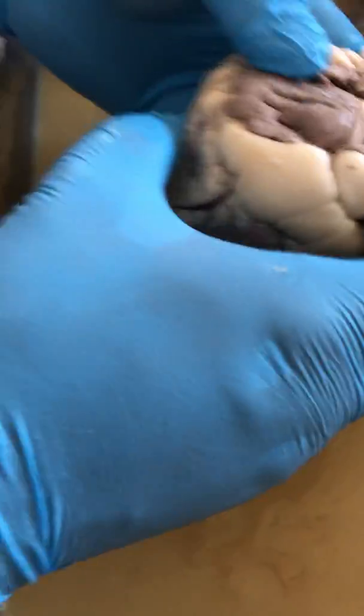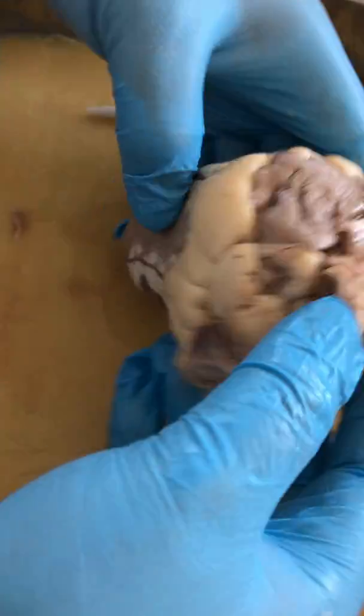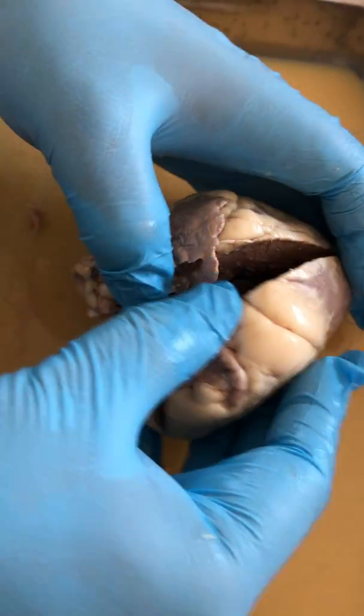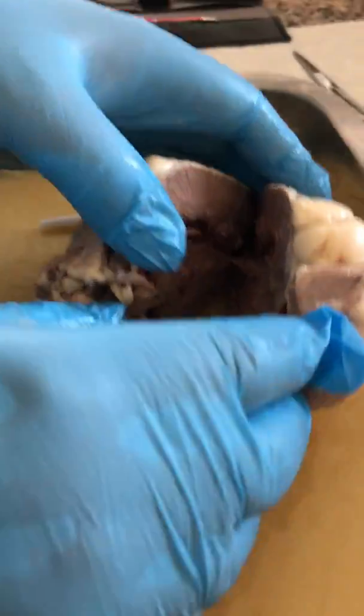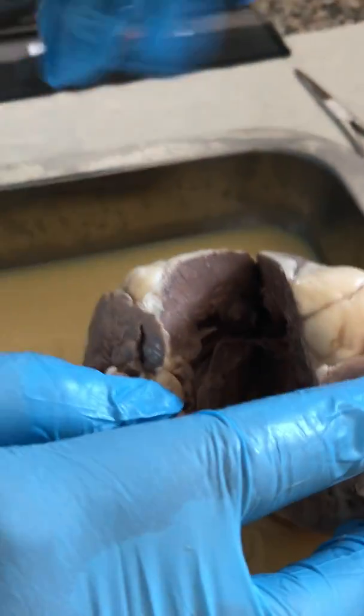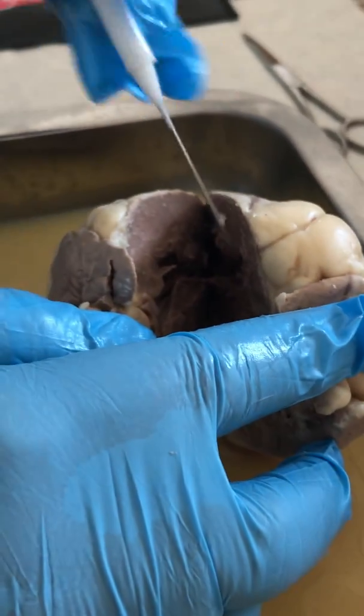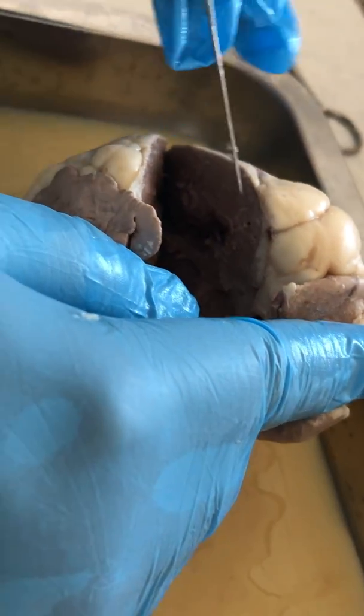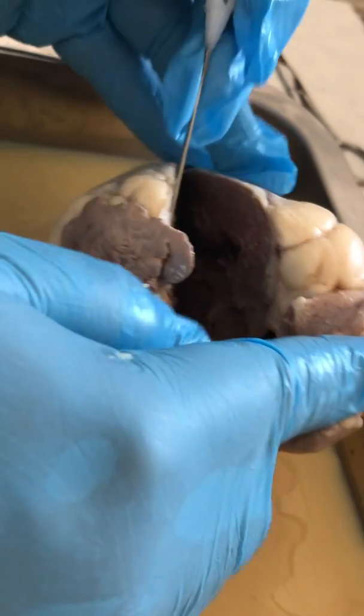Okay, opening up the heart now. I'm going to make sure I have the right ventricle and right atrium on top. This camera's kind of hard to get in there, but the myocardium is the muscular wall of the heart. So you see all this muscular tissue, that's the myocardium. The innermost layer of that muscular tissue is called the endocardium.